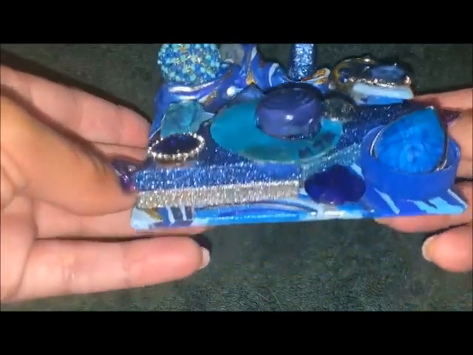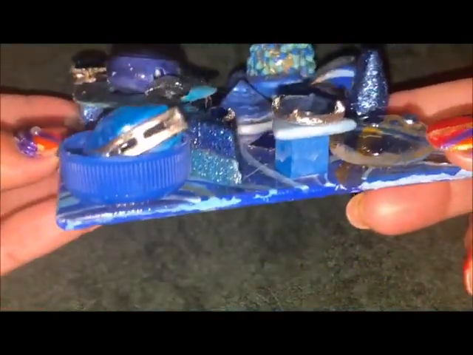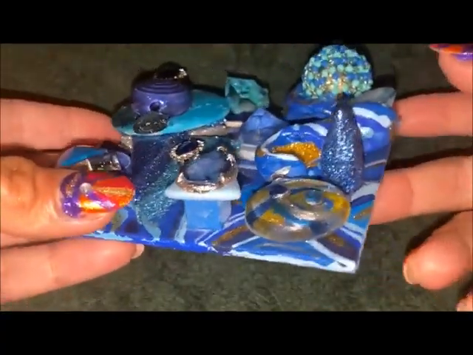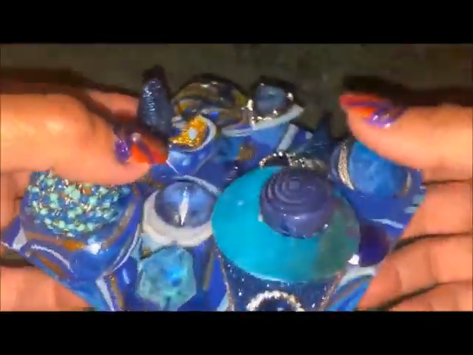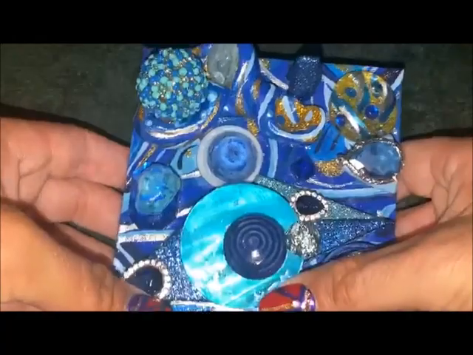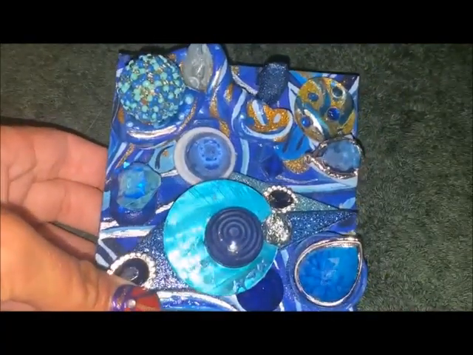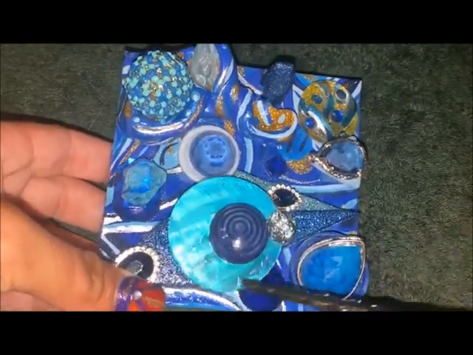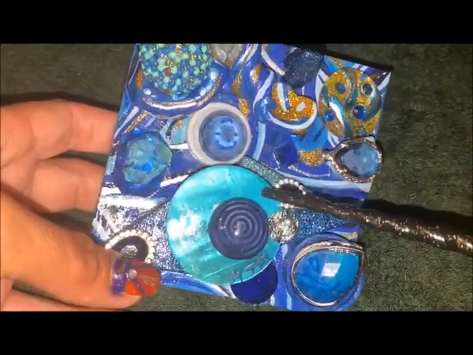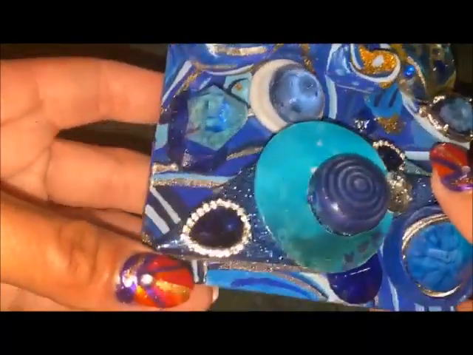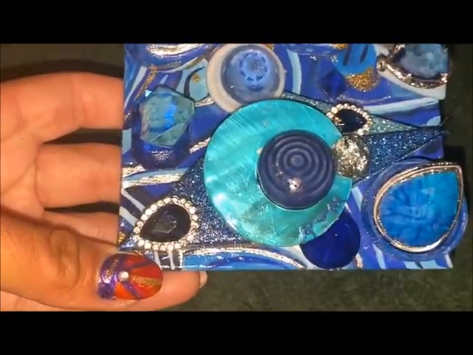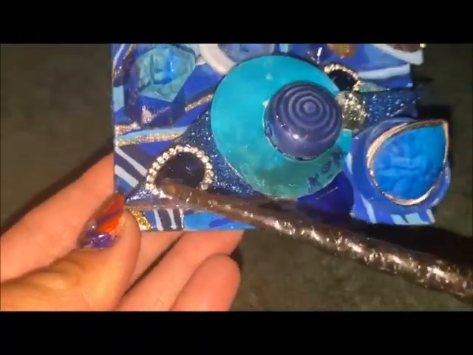So here, as you can see, it's blue all over. Look at that. It looks like a little city when you look at it sideways, doesn't it, guys? So anyway, here we have this blue bead. And this is an earring. This is actually an earring that broke, so I changed it.